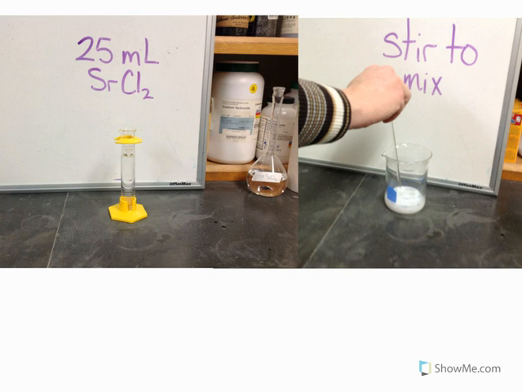Then measure out 25 milliliters of the 0.3 molar strontium chloride solution into the graduated cylinder. Record the exact volume used. Pour the solution into the beaker that has the sodium carbonate solution in it already, and gently stir the resulting solution and precipitate with a glass stirring rod. It should turn a milky, chalky white.